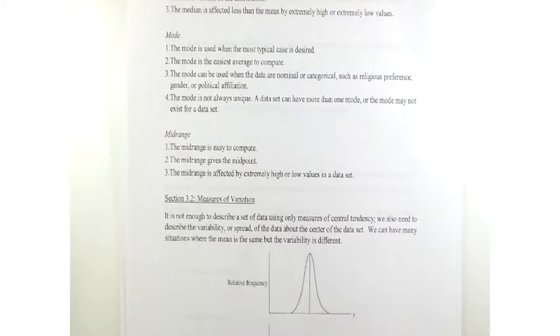Oh, also, the mode is not always unique. As you've seen in one of the examples, we could have two modes. With that test score example, we had a mode of 86 and 99. So the mode is not always unique.